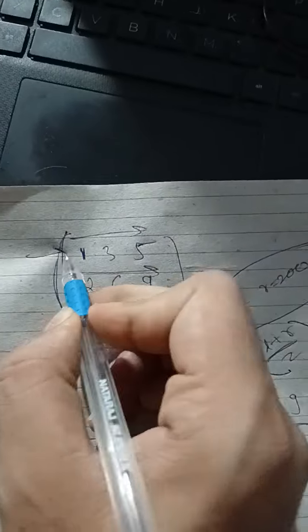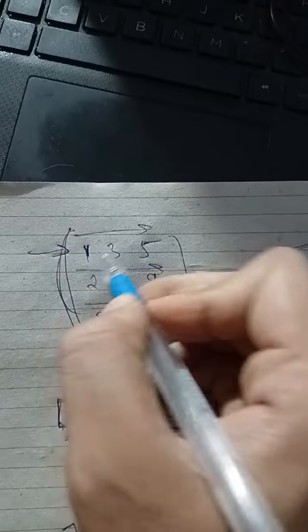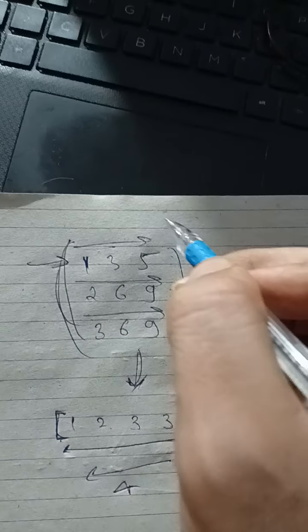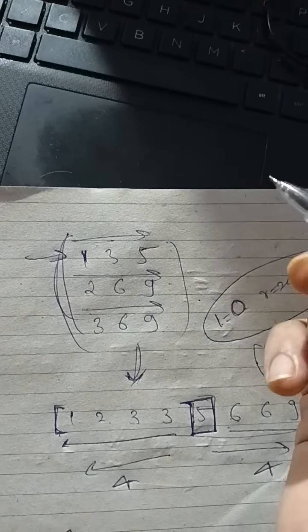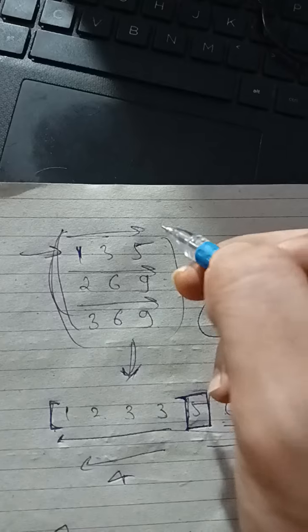And how will you find the count? You can find the count by going to every row and finding the count, not by iterating but by using upper bound and lower bound. If we use binary search, that is upper bound, you will get the element that is just greater than the number, and you can find which elements are less and greater, by going to every row.